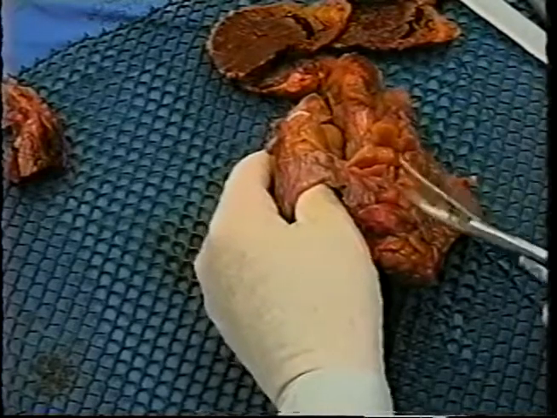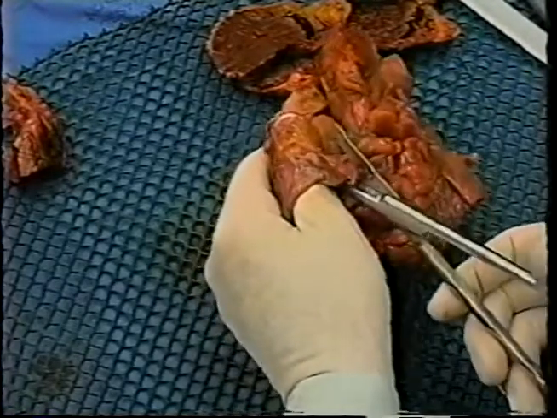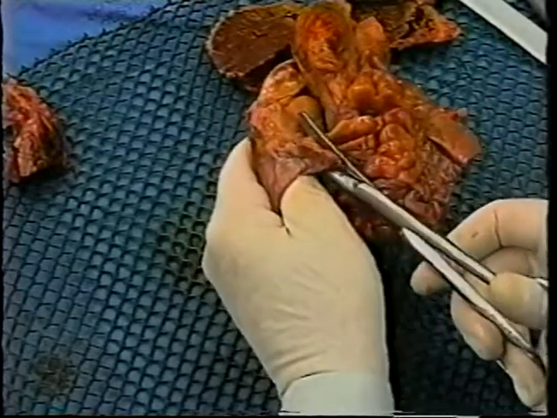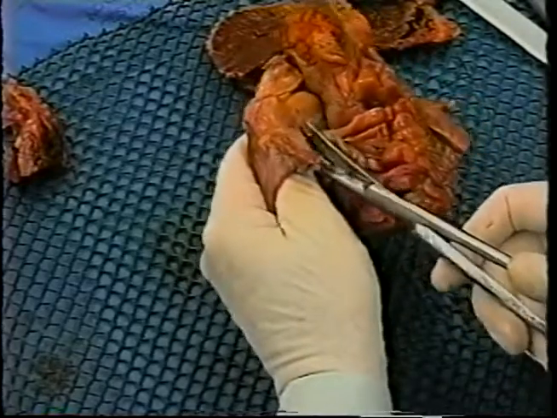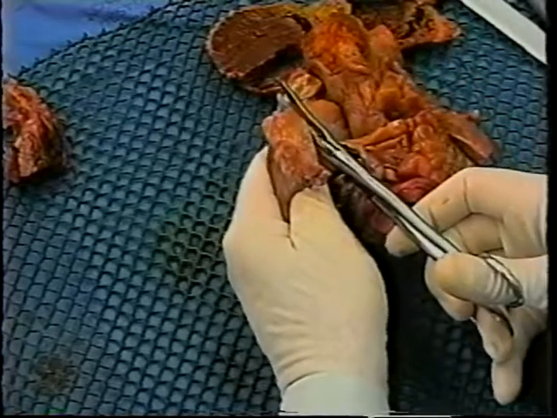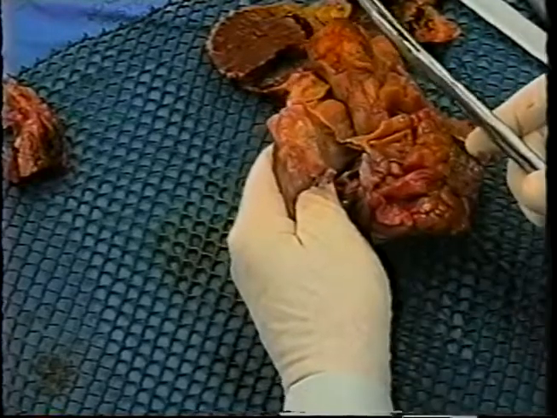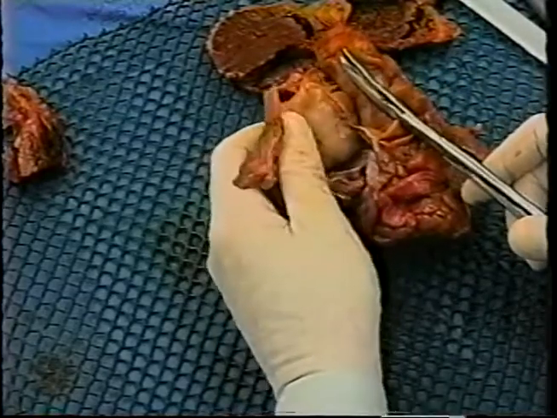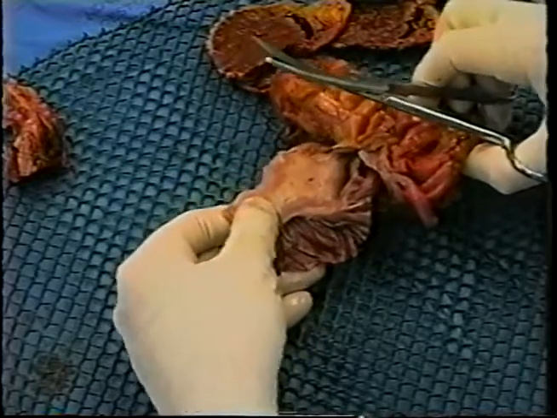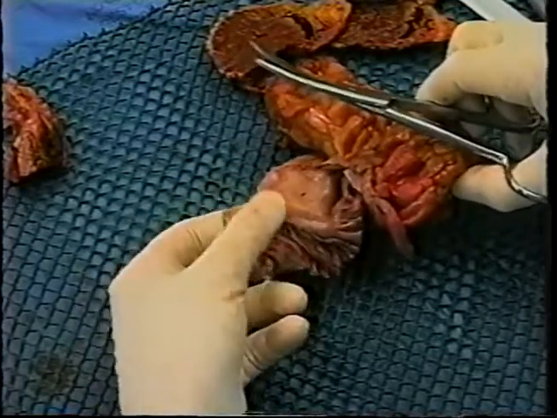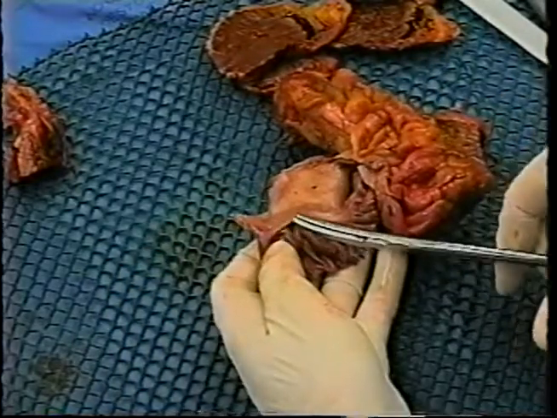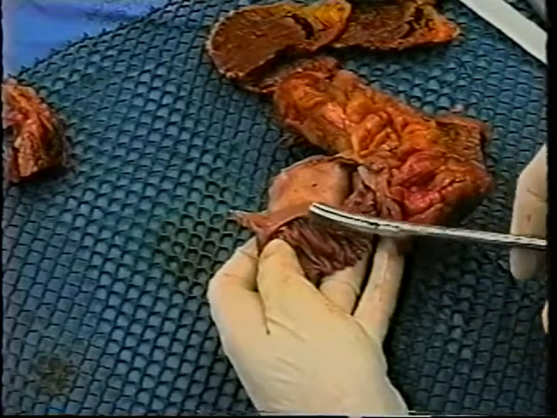The first cut I make is medially, about 1.5 to 2 centimeters medial to that point I talked about, and I just go all the way up and out the superior vena cava. Then the atrium can be folded over, and I'm going to lay this slowly down here. It can be folded over, and we can identify a ridge here as I've outlined by the scissors.